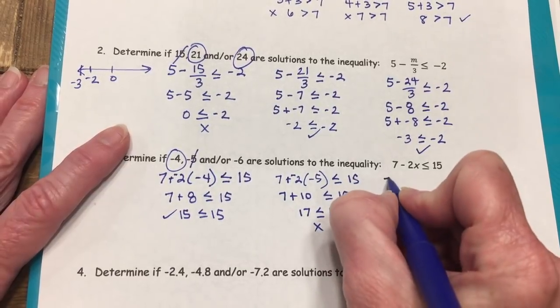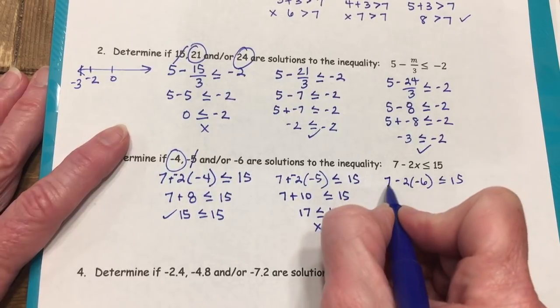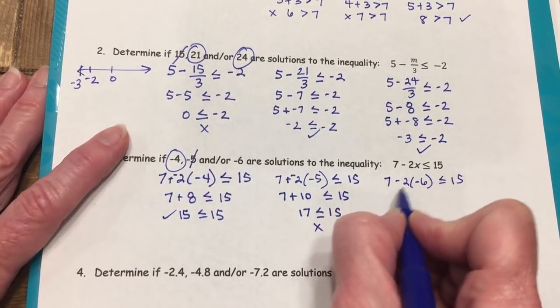What about negative 6? 7 minus 2 times negative 6. Okay, so again, I'm going to keep, change, opposite, or copy, change, opposite.